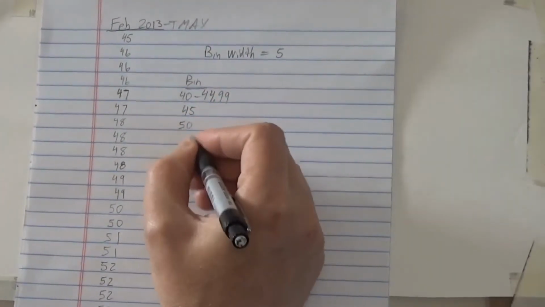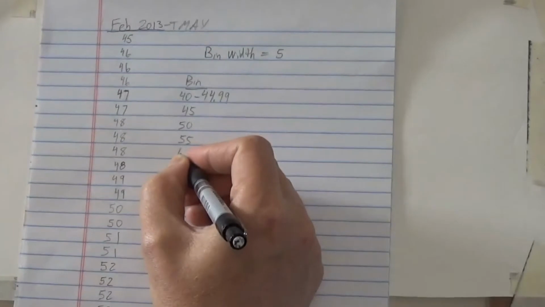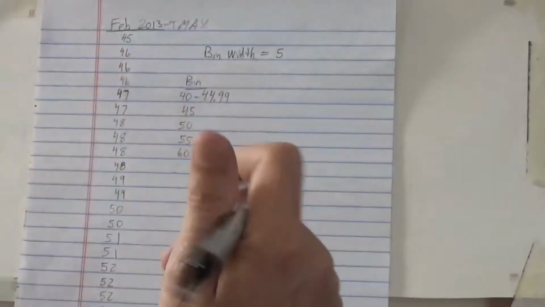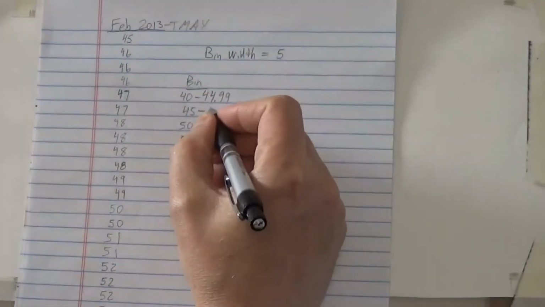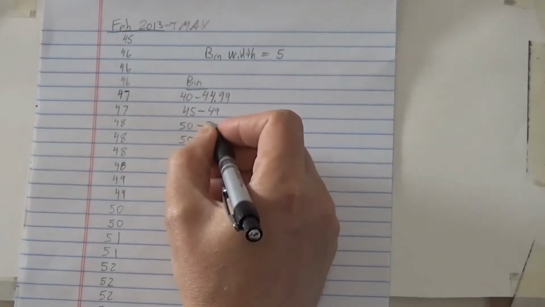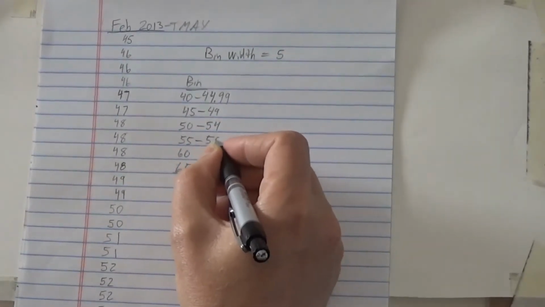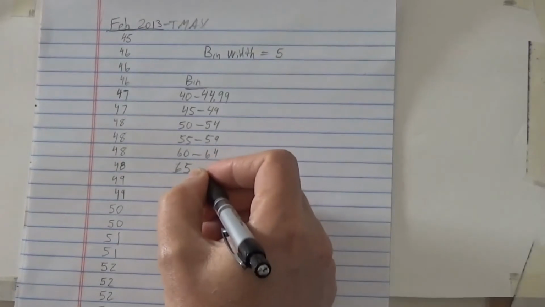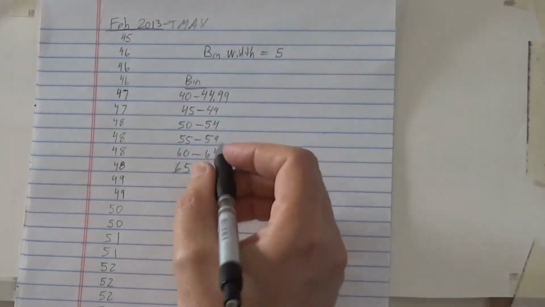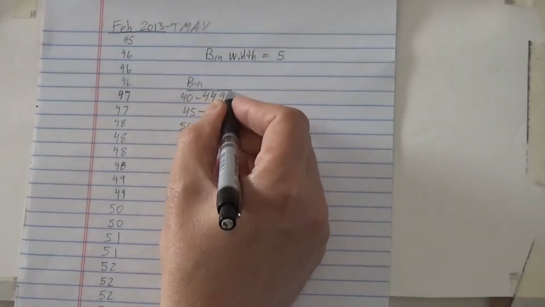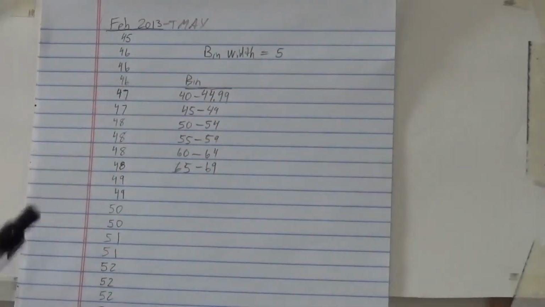After that, it starts at 50, 55, 60, and then 65. So same idea here. This will go to 49. This goes to 54. This bin will go to 59, this one goes to 64, and it turns out we don't really need this one, but if we did, it would go to 69. So that's our bins determined and written down.